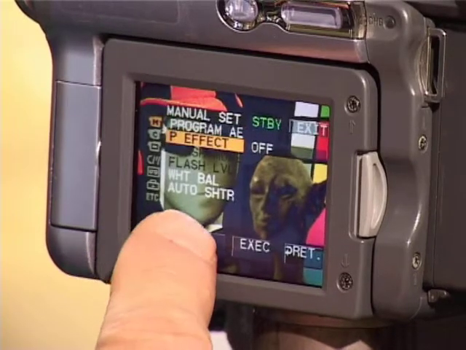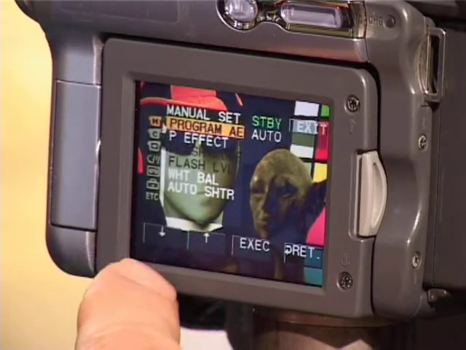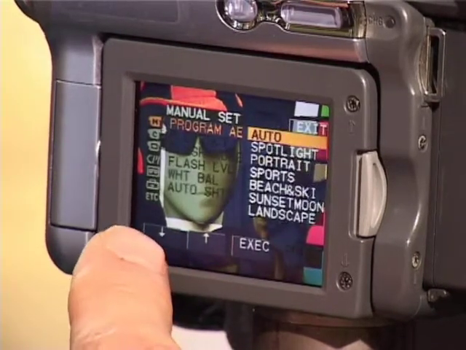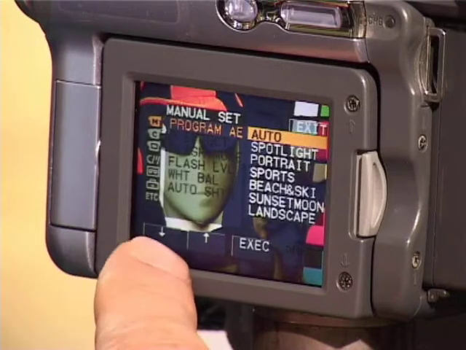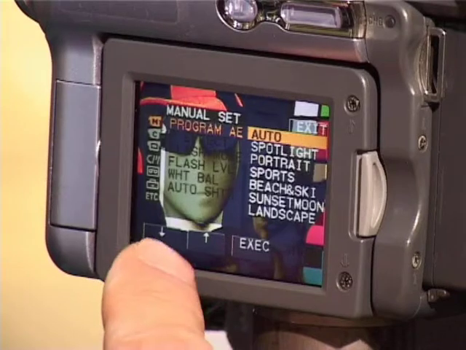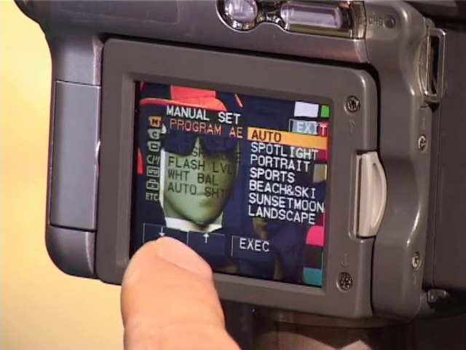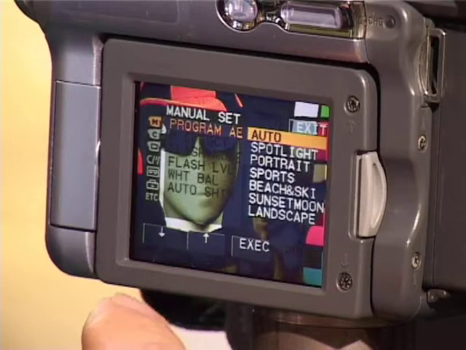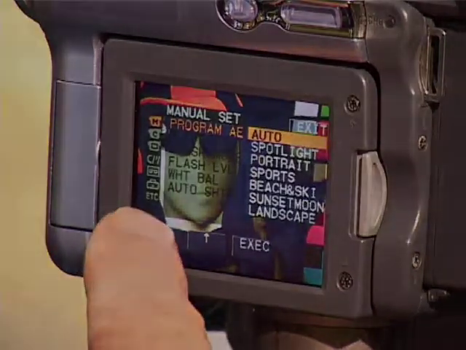You can go to program AE. It would give you a couple of options such as Spotlight, Portrait, Sports. These are all auto exposure program options, which are auto spotlight, portrait, sports, beach and ski, sunset. I'm not going to go through all of these.